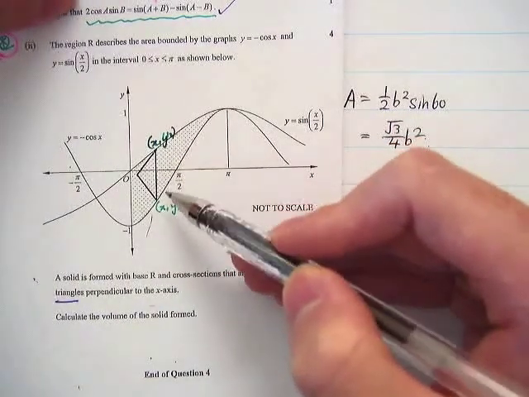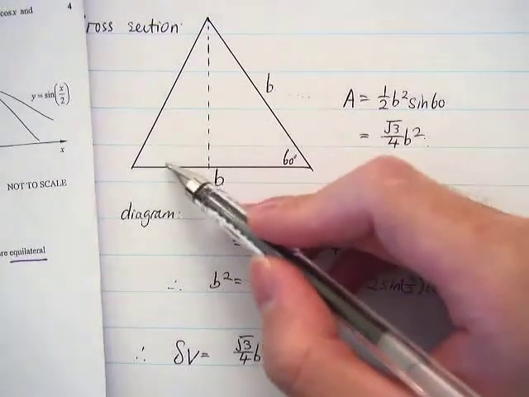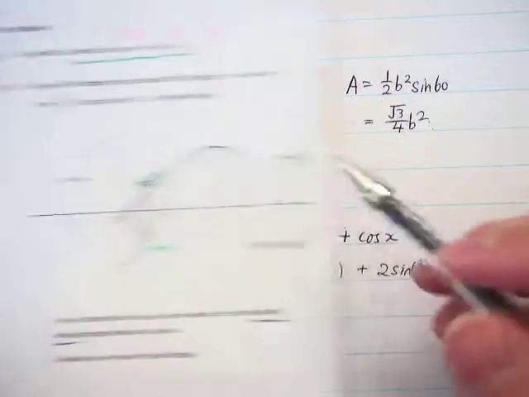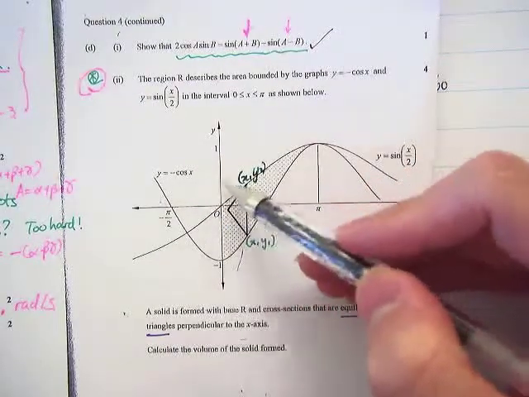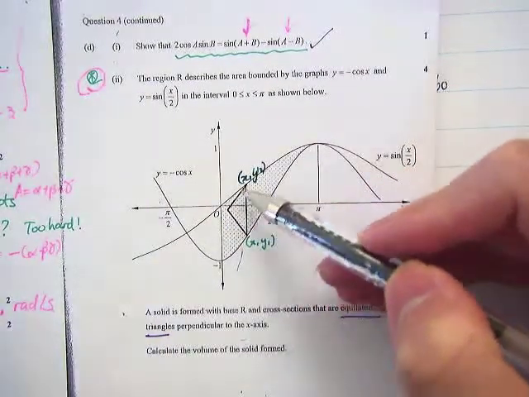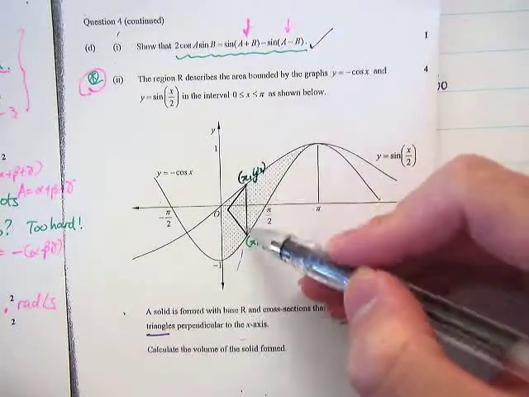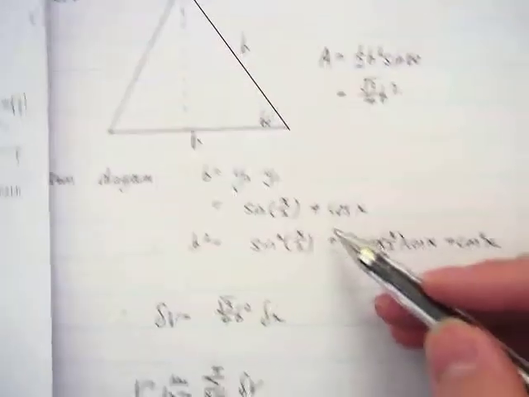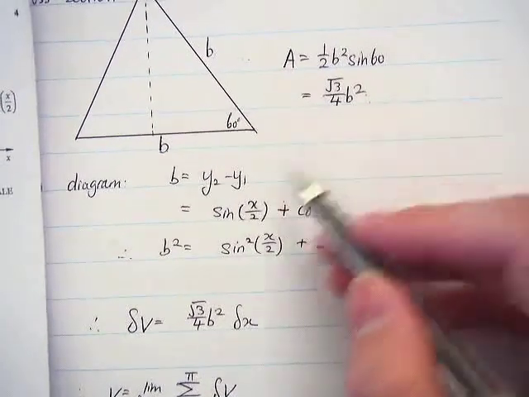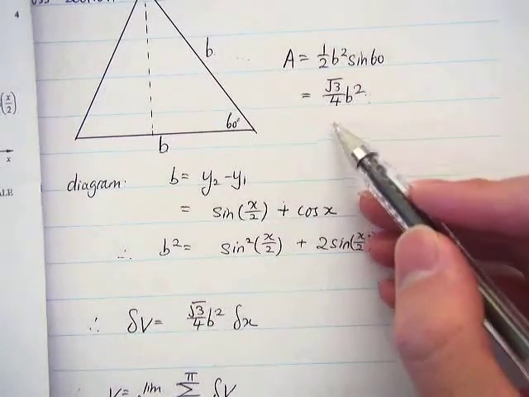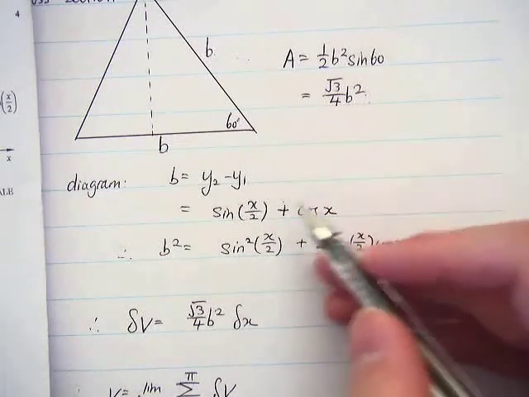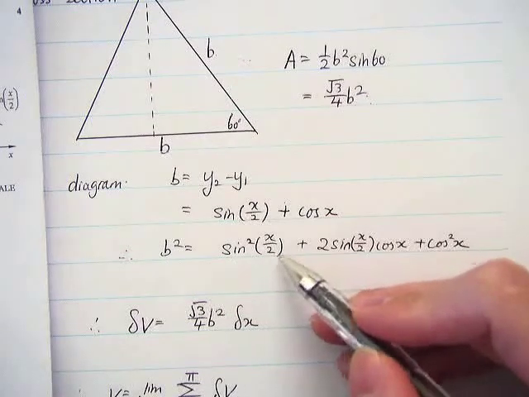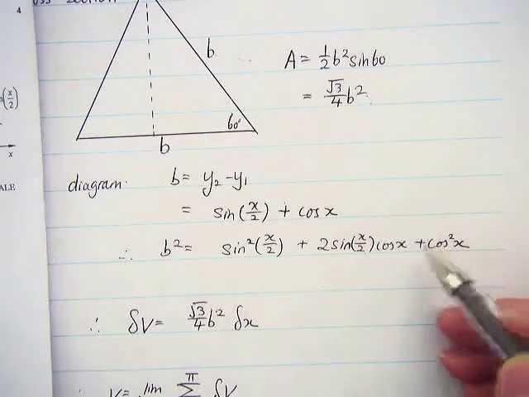Now from the diagram, you'll notice the length of the base is y2 minus y1. That's how long the base is. And according to the equations of these graphs, you can find the distance by doing y2 minus y1. So that's what we've done here. Now, because we're interested in the actual b squared, because that's what the area of a cross-section is, we must square the whole thing, giving us sine squared, 2 sine cos, cos squared.